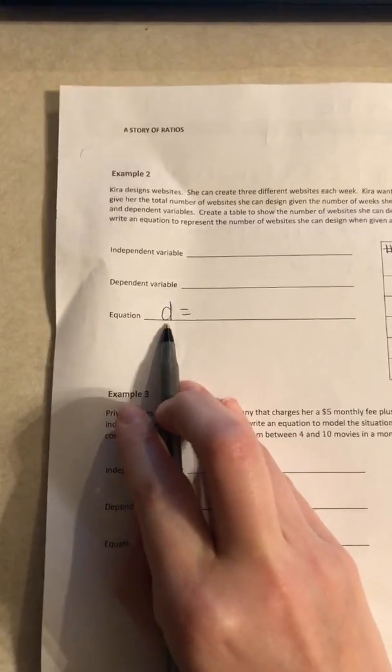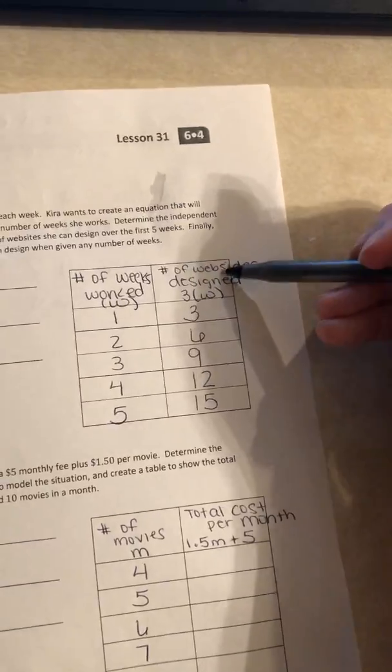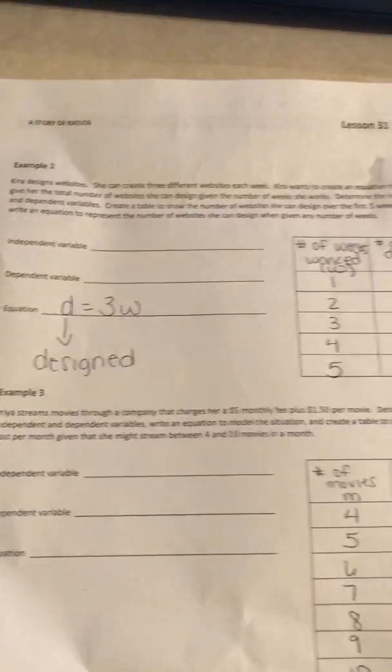So if I'm thinking about that, my equation is how do I know how many websites she can design, which is why I'm picking another D. I'm going to pick designed. We're talking about 3W in this column. 3 times weeks worked is this column, which is websites designed.